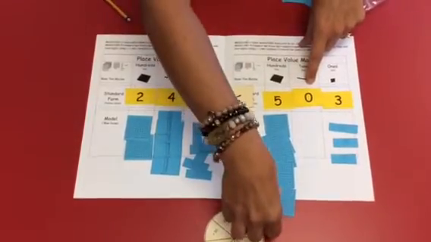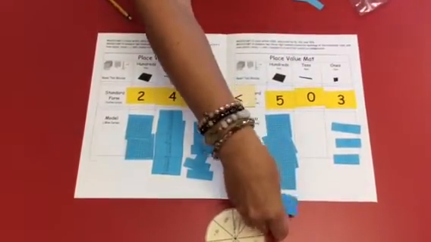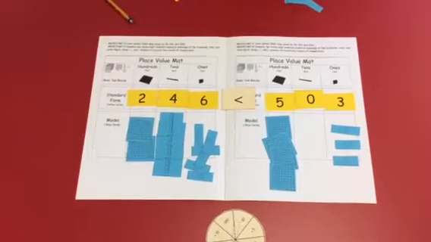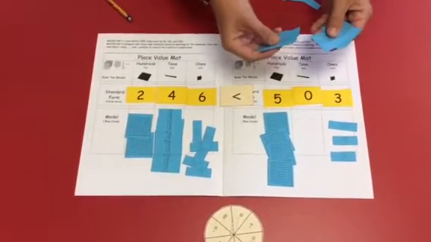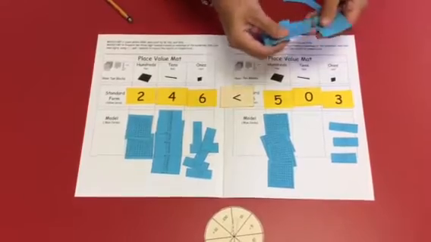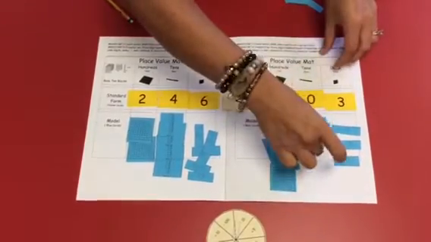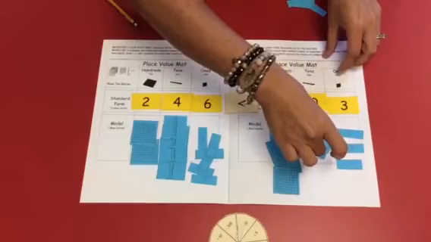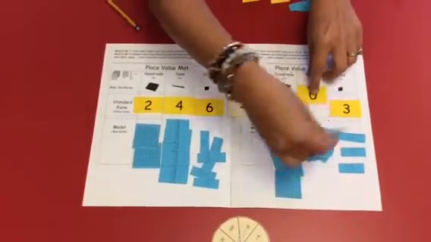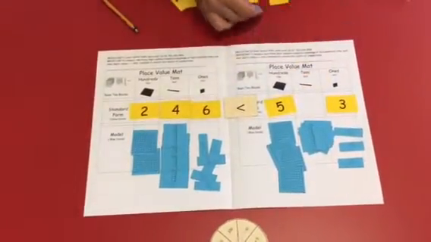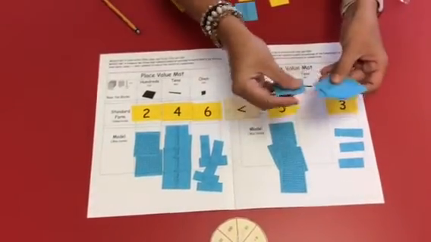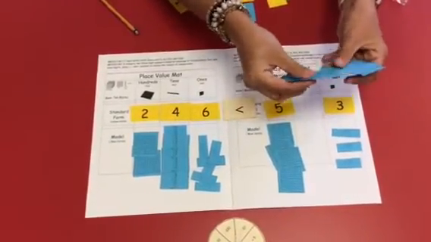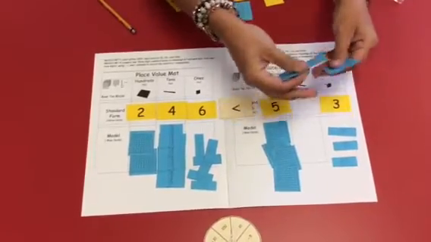The kids are learning to take one of their hundreds and break that 100 down into 10 tens. And so they would gather up 4, 5, 6, 7, 8, 9, 10 tens, and they would put those there in its place. And then they could take that 1 ten away like it asked them to. So once they took that 1 ten away, they're going to go back and they're going to count these. 1, 2, 3, 4, 5, 6, 7, 8, 9.